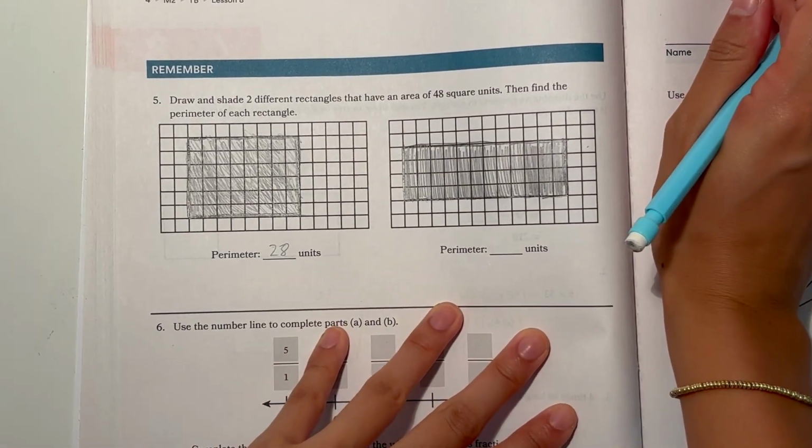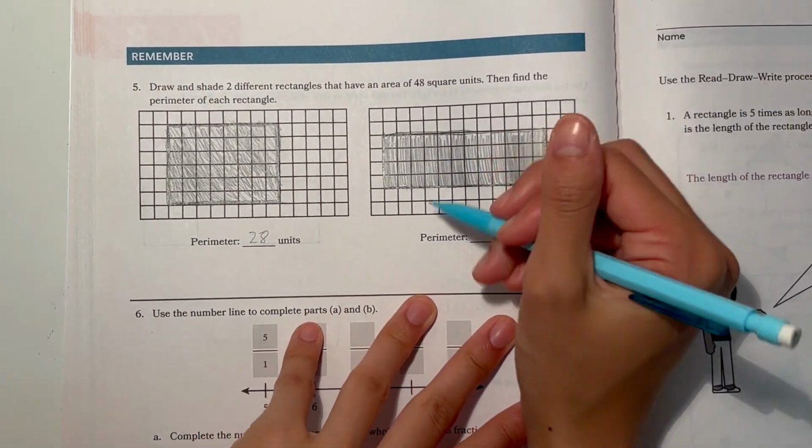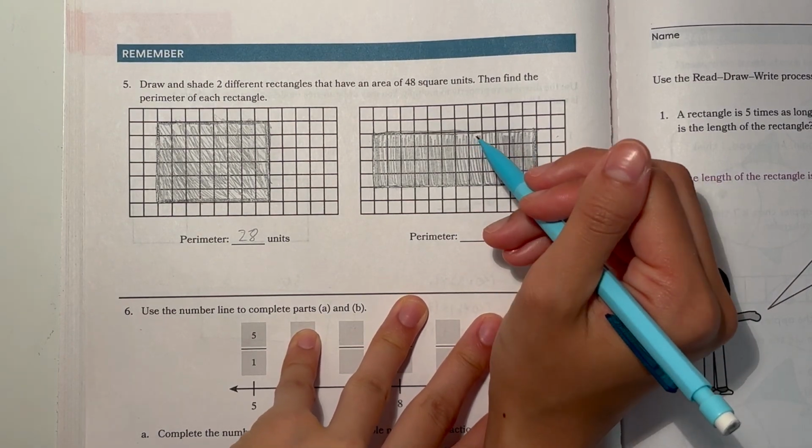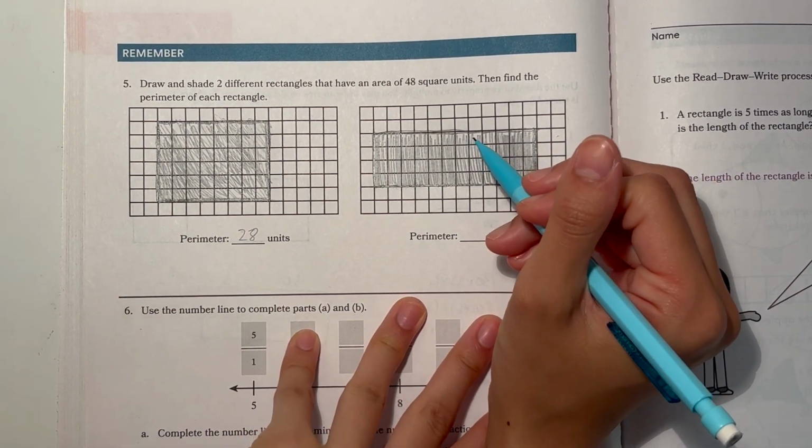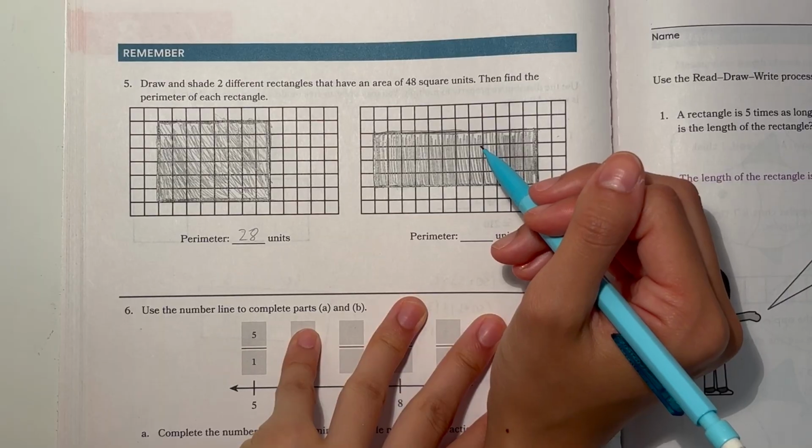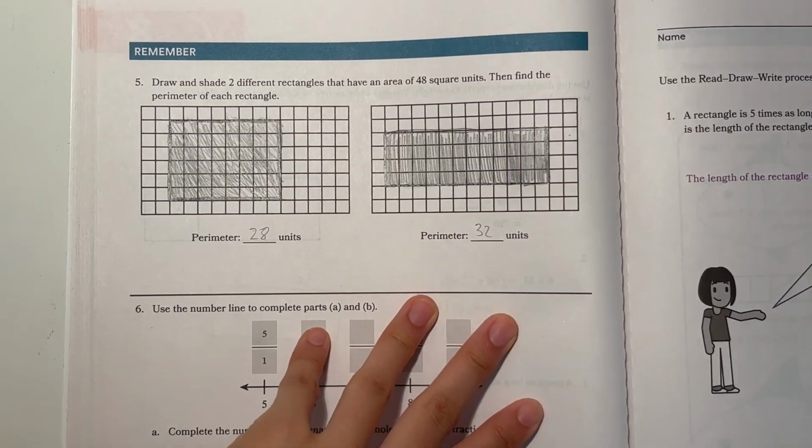Alright, so the perimeter of this rectangle is 4 plus 4 plus 12 plus 12. So that's 8 plus 24, which is 32.